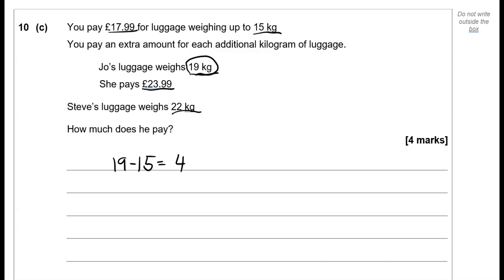Let's work out how much that is. So £23.99, take away £17.99, that gives us £6. So £6 for 4 kilograms. How much per kilogram? So 6 divided by 4 gives us £1.50.